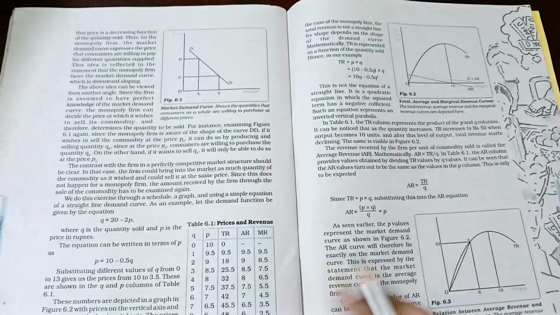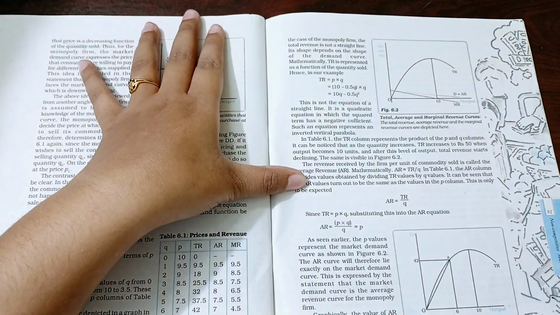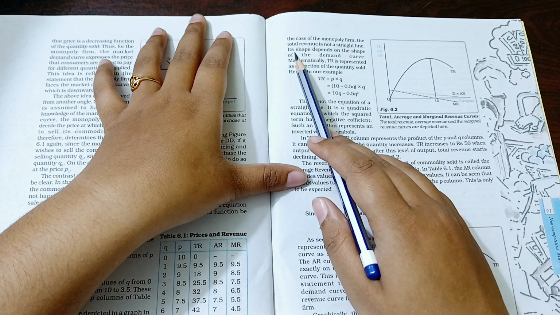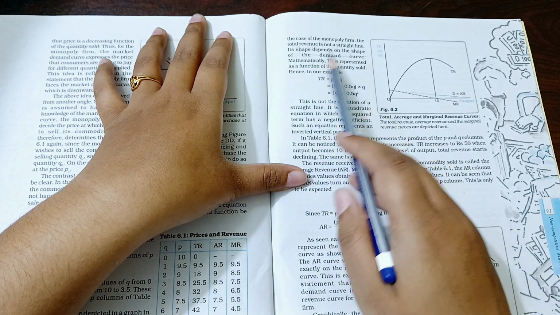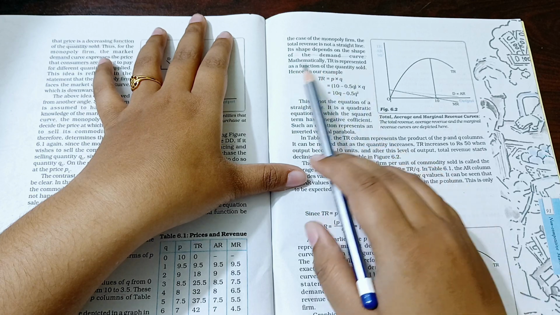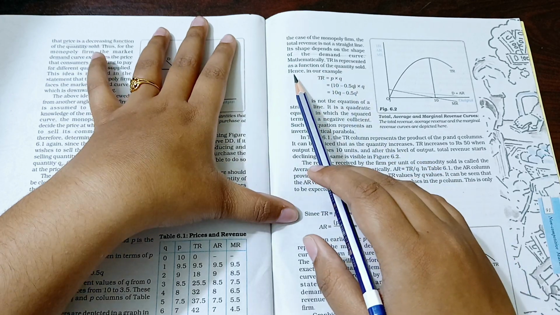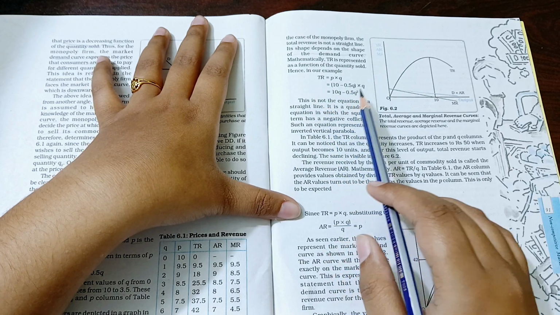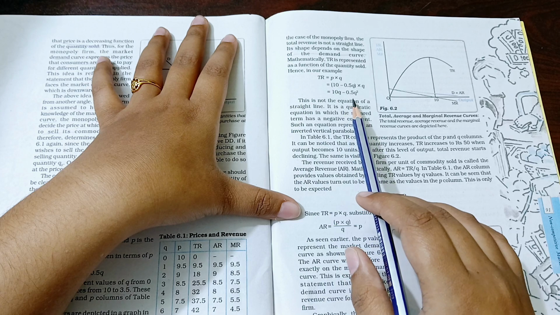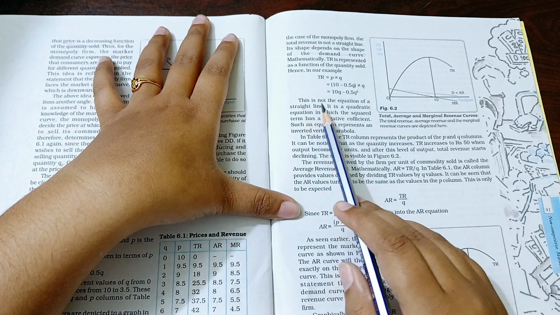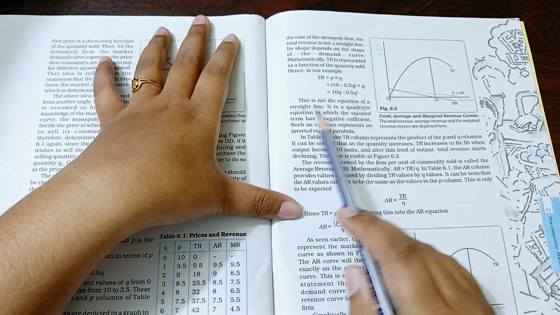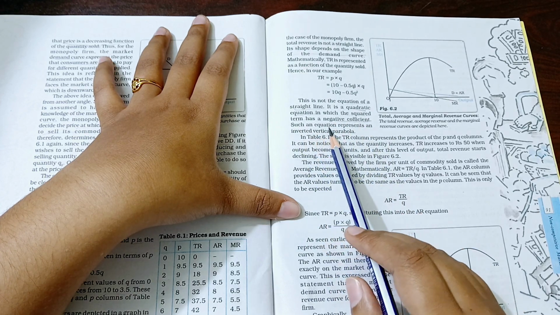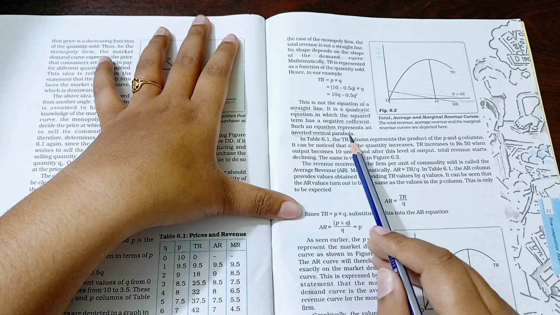In the case of the monopoly firm, the total revenue is not a straight line. Its shape depends on the shape of the demand curve. Mathematically, TR is represented as a function of the quantity sold. Hence, in our example, TR = P × Q = (10 - 0.5Q) × Q = 10Q - 0.5Q². This is not the equation of a straight line. It is a quadratic equation in which the square term has a negative coefficient. Such an equation represents an inverted vertical parabola.